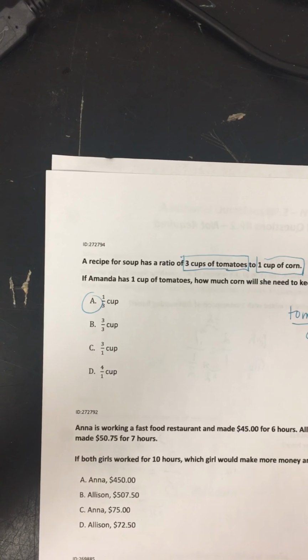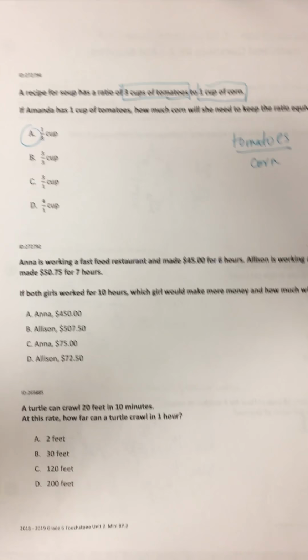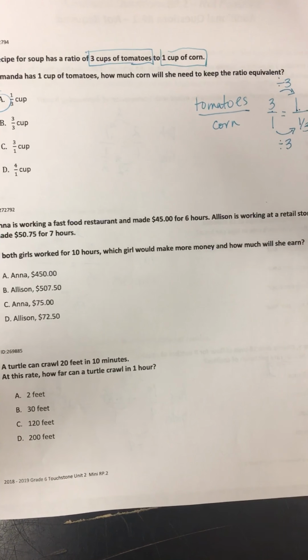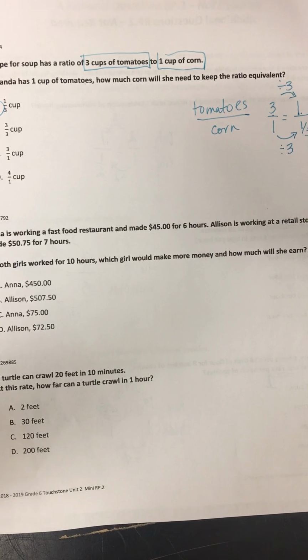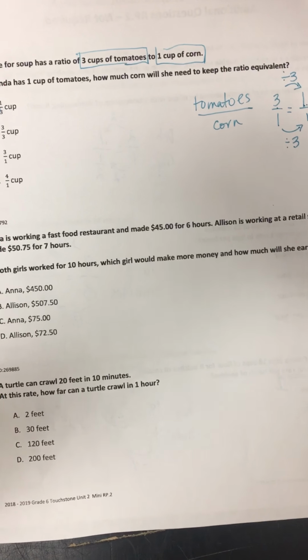So your answer is 1/3 of a cup, A. Anna is working at a fast food restaurant and made $45 for 6 hours. Allison is working at a retail store and made $50.75 for 7 hours.